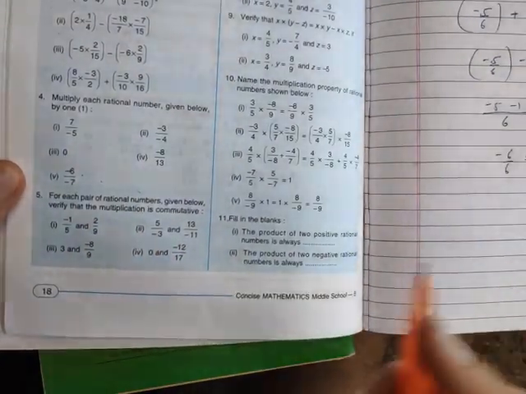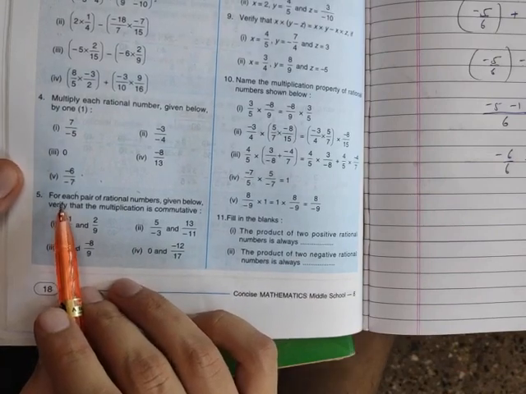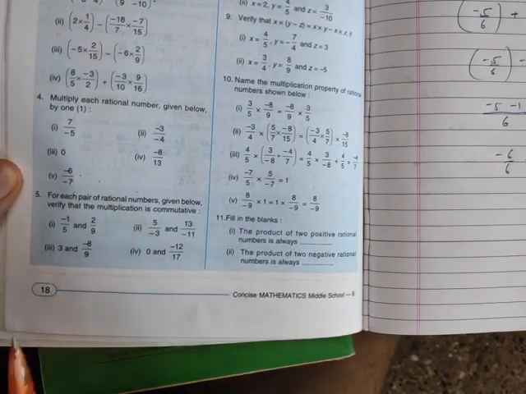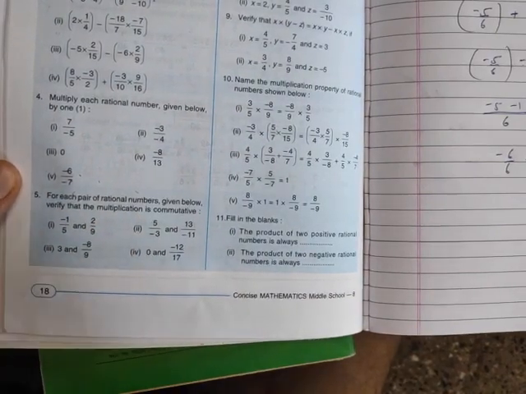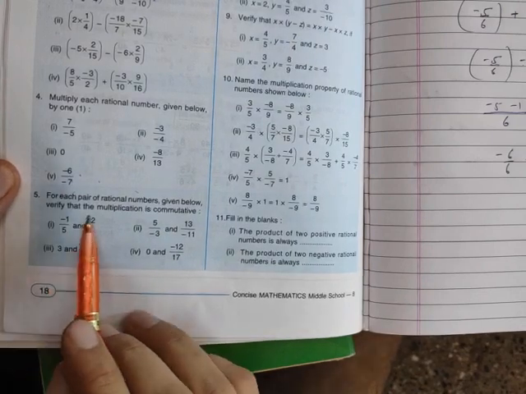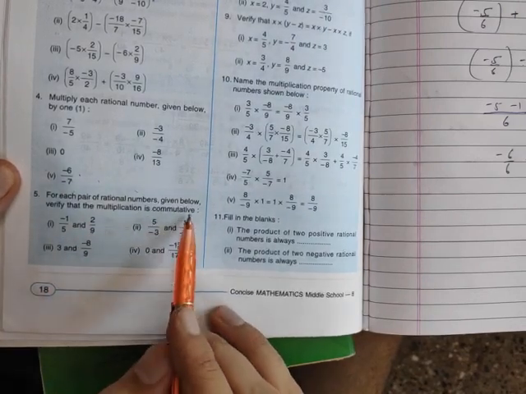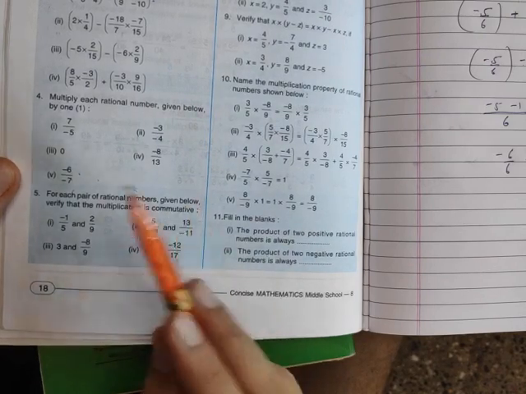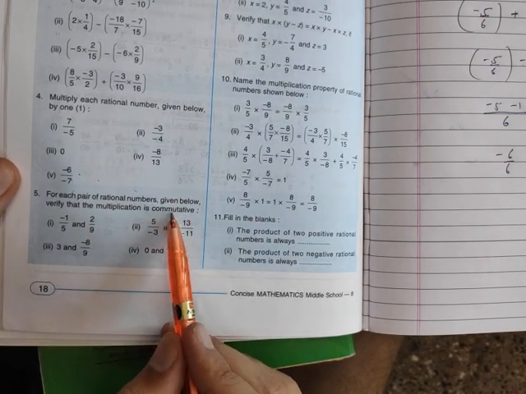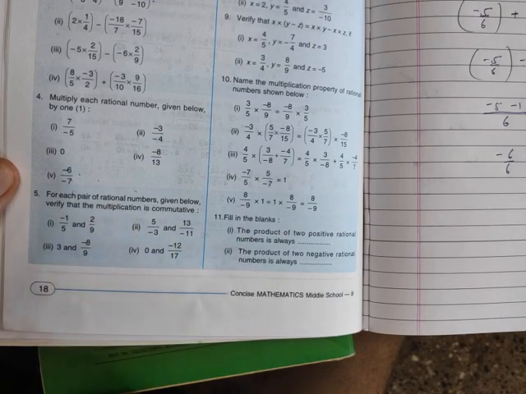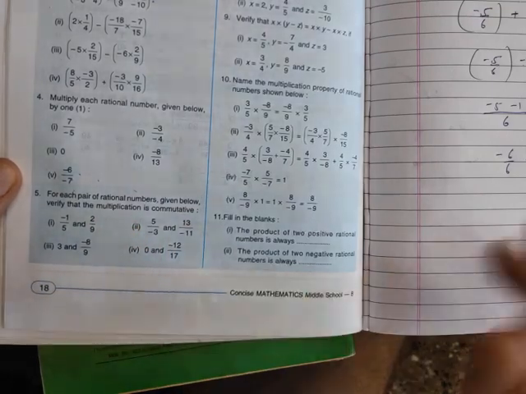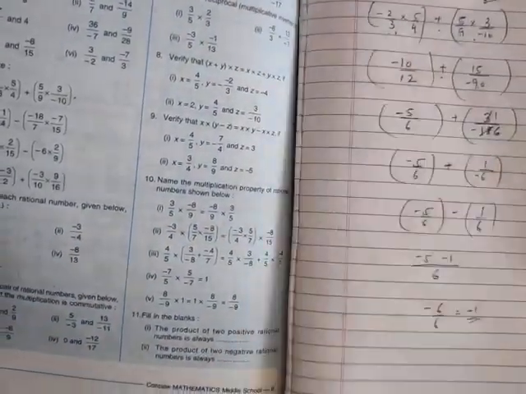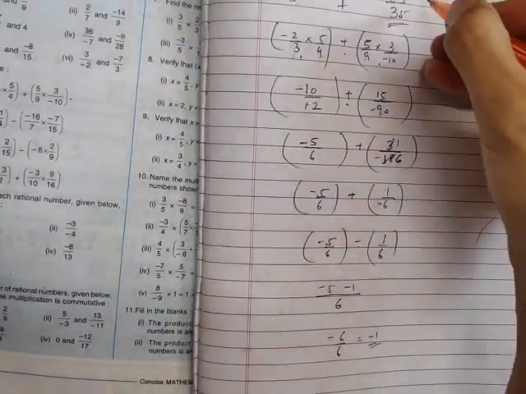Alright, let's see. It says, for each pair of rational numbers given below, verify that multiplication is commutative. If you recall, we have covered commutative property of addition. Now we are checking out commutative property of multiplication. Let's do it together. I'll note down the question.